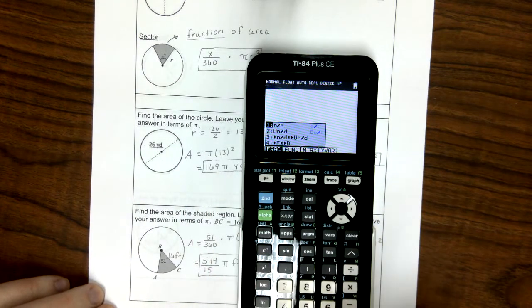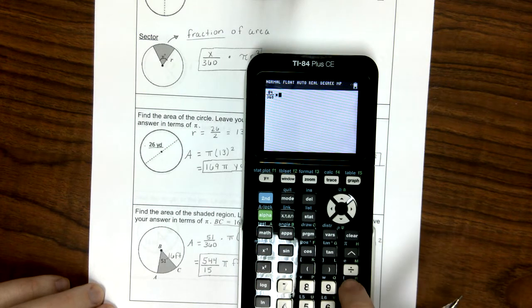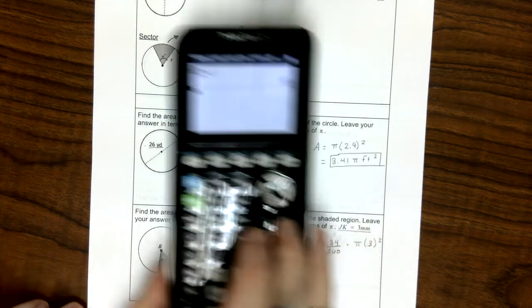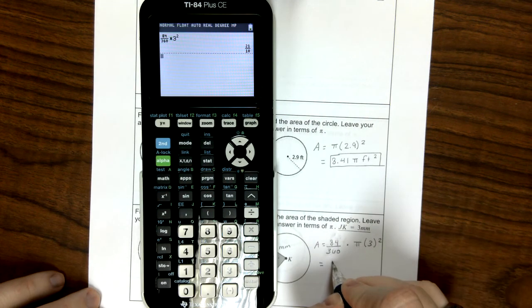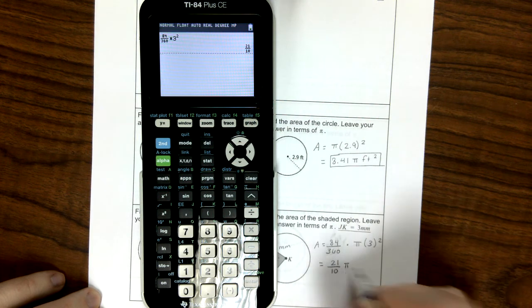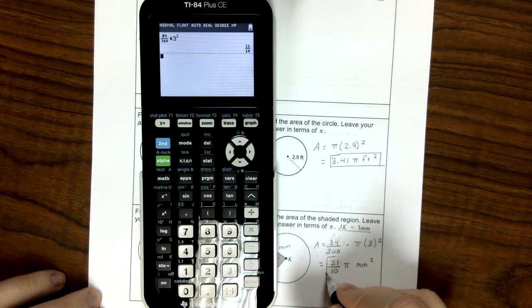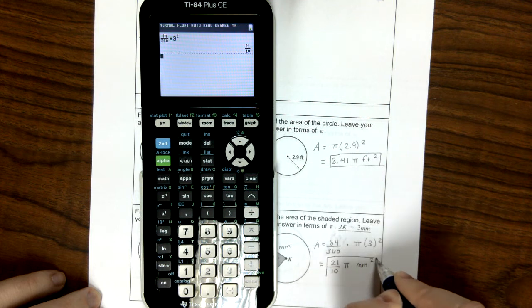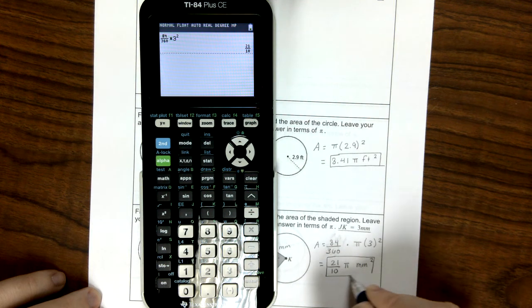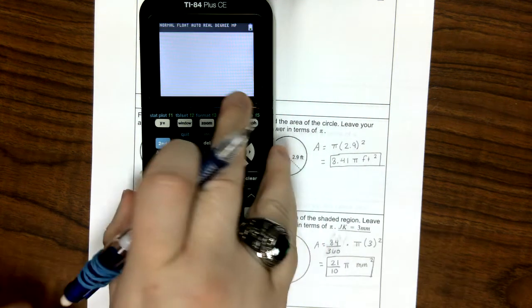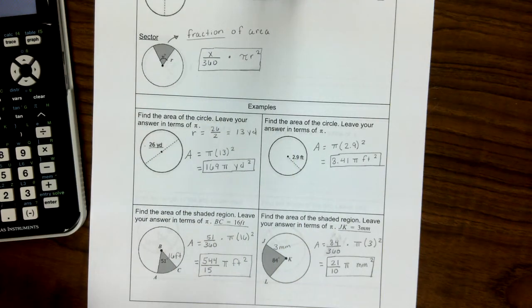So we had our fraction, 84 over 360 times 3 squared, and we get 21 over 10. So this is going to be 21 over 10. Put your pi, and then our units were millimeters squared because this is area. All right?